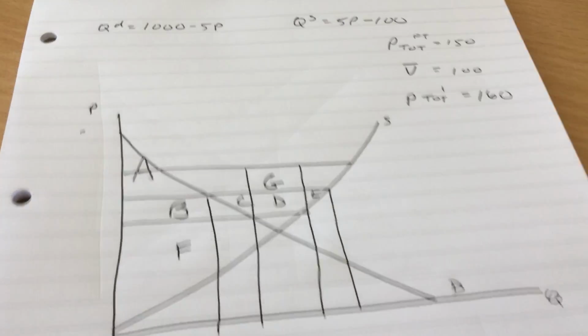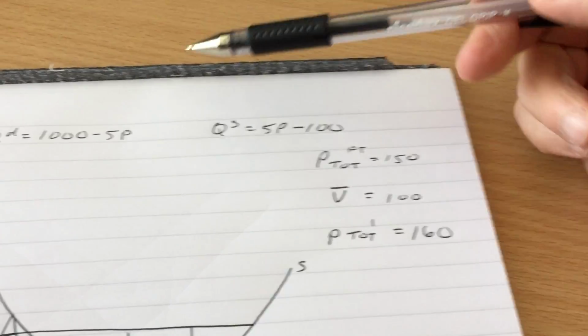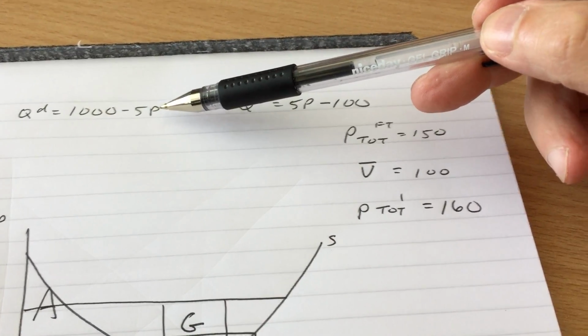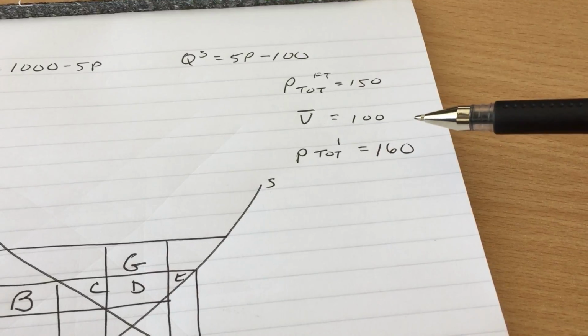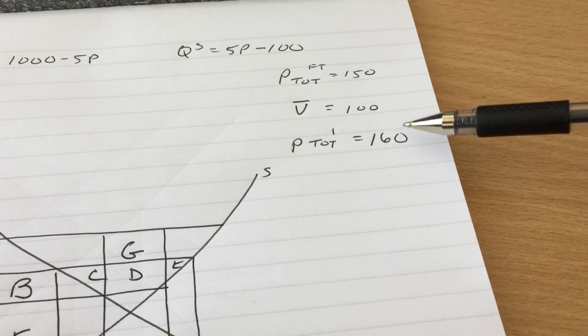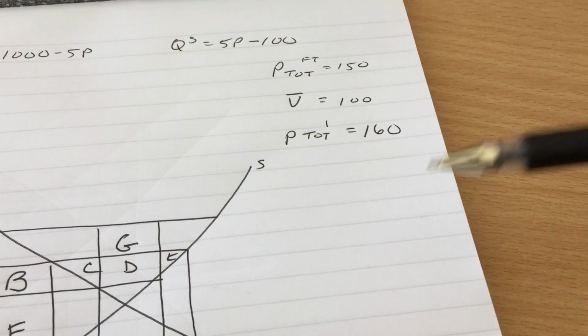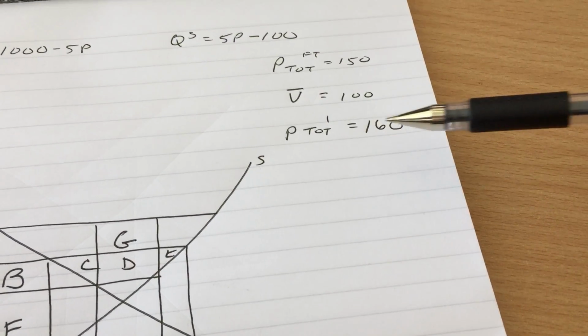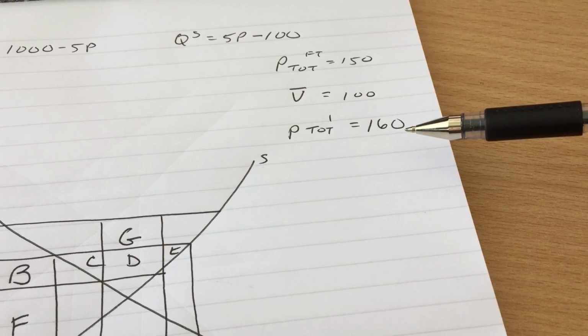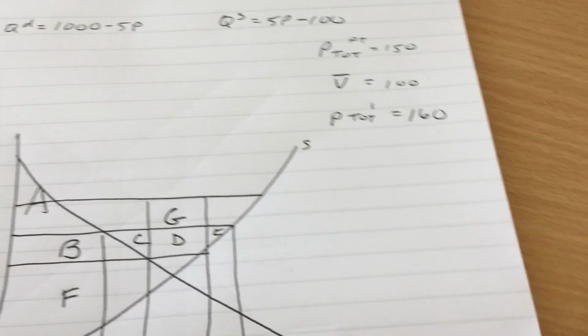Okay, so now we're working with the VER. This is a country that exports. So we have quantity demanded is 1,000 minus 5p, quantity supplied is 5p minus 100. Start off with the free trade price of 150. The VER is 100, and when we limit our exports to 100, we're acting as a monopolist in world markets, we're large, that jacks up the world price to 160. So where do we start off?